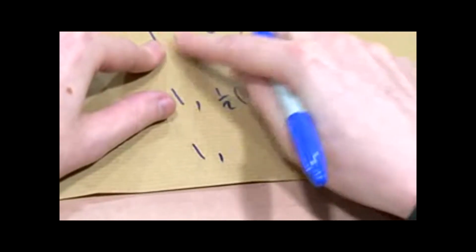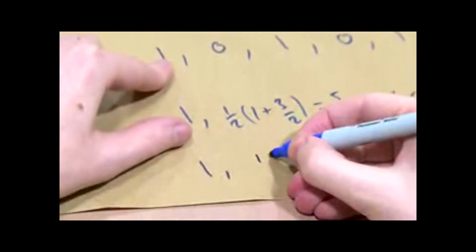So those are the partial sums. We start with 1. Then if you average the first 2, you get 1 plus 0 divided by 2, which is a half. Take the first 3, and then divide by 3, gives me 2/3. Take the first 4, 1 plus 0 plus 1 plus 0, divide by 4, that's another half again. Take the first 5, divide by 5, so that's 3/5.